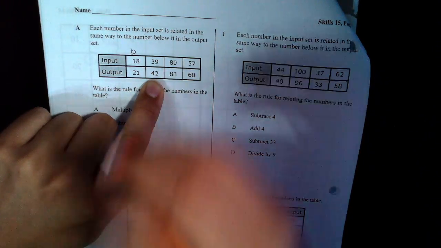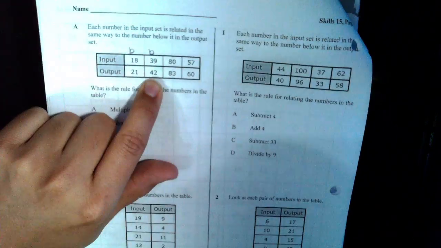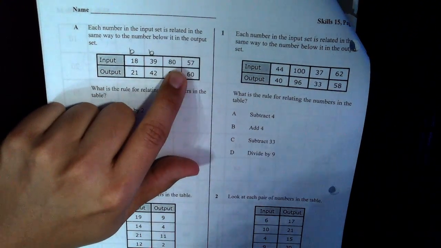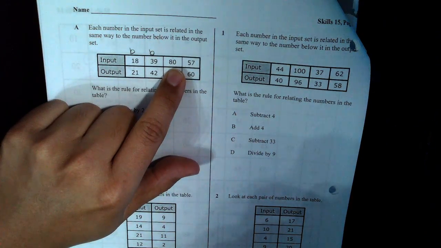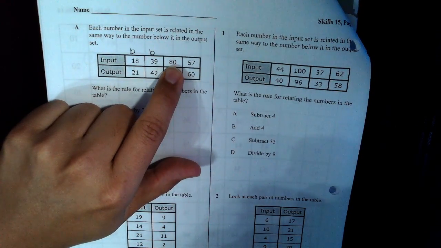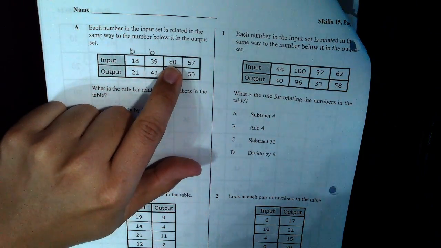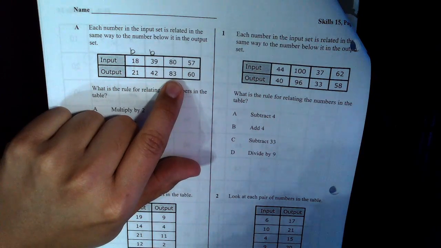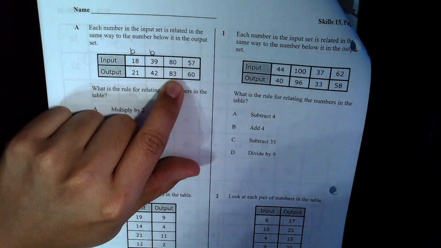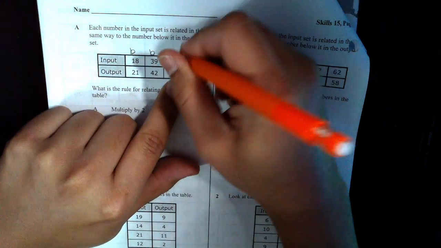It's getting bigger, so I'm going to put another B. Okay, the next one. The number is changing from 80 to 83. Is that getting bigger or smaller? Haley? Also bigger.